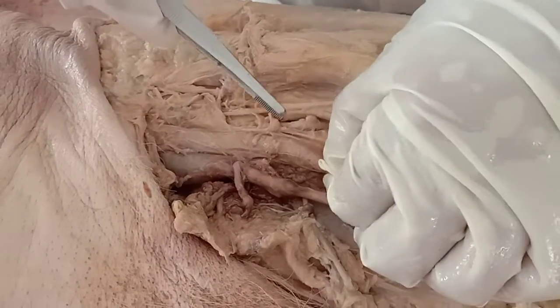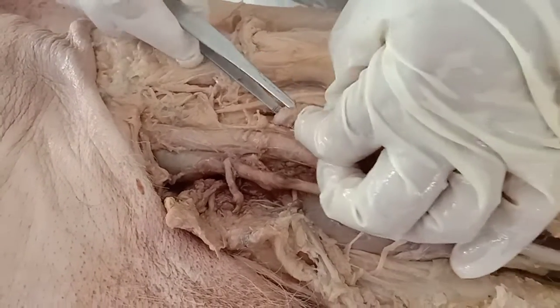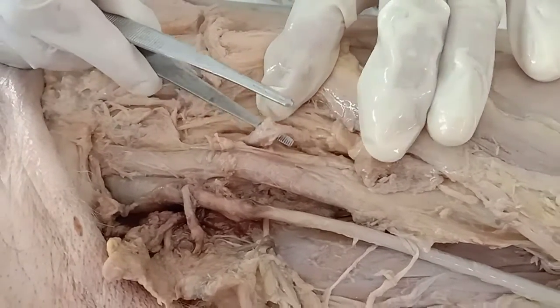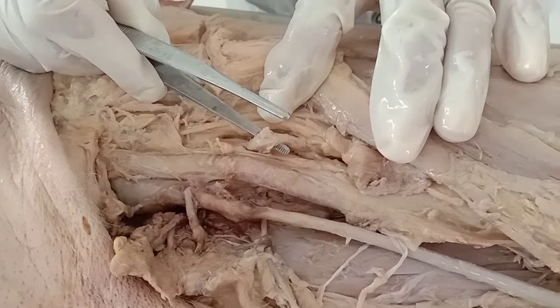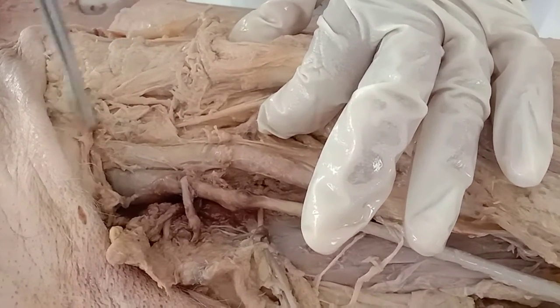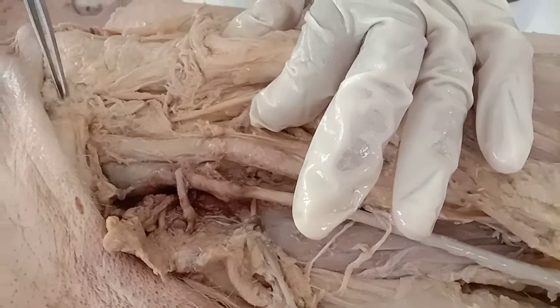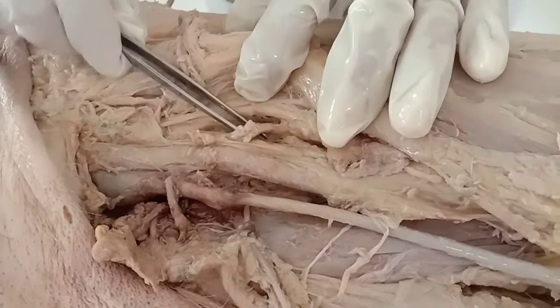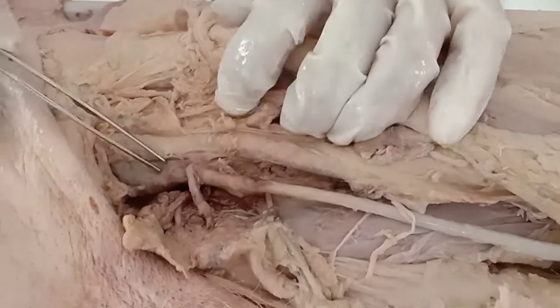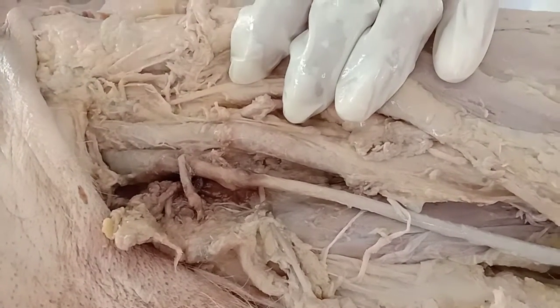Now among the deep branches, this is the profunda femoris artery, which is the largest branch of the femoral artery. It arises from the lateral aspect of the femoral artery about 4 cm below the inguinal ligament. So this is the profunda femoris artery. It also gives the deep external pudendal artery and muscular branches.